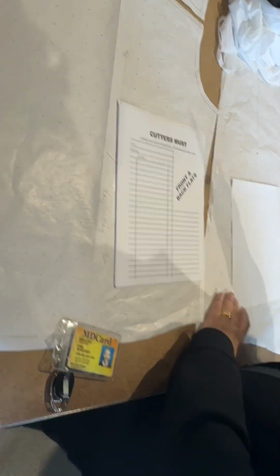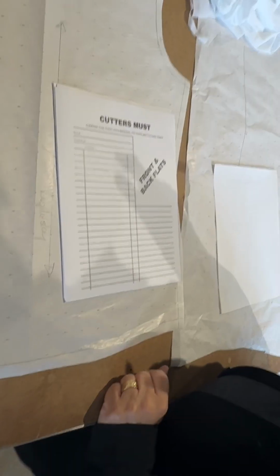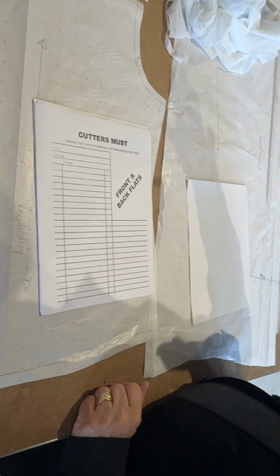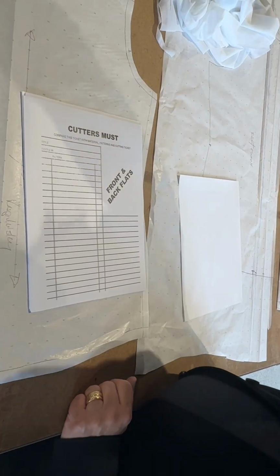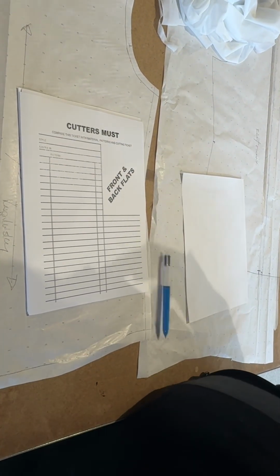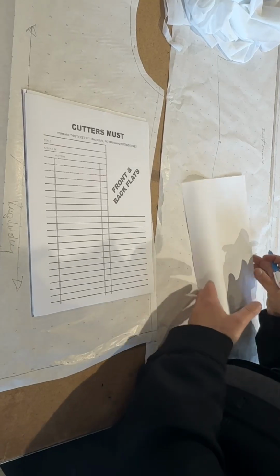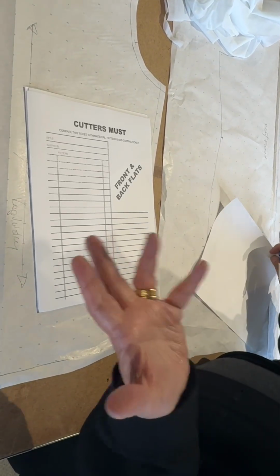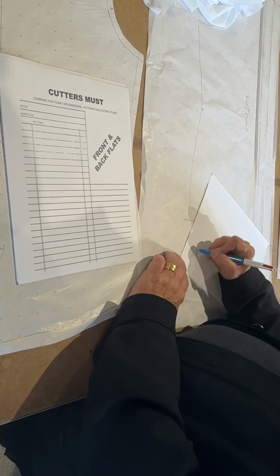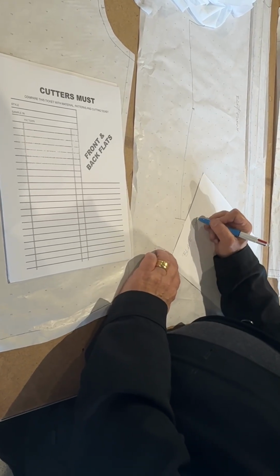So black is called the self, which is the main fabric of the garment, okay? So in the case of Maria's sweatshirt, the main fabric of the bodice, that will be the self. You guys have heard me say the word self, I haven't really explained it. So black is self.